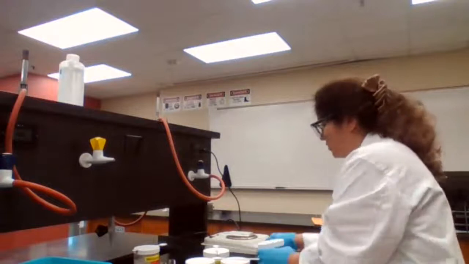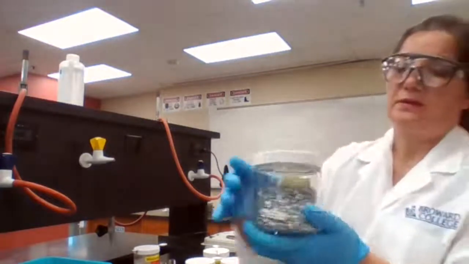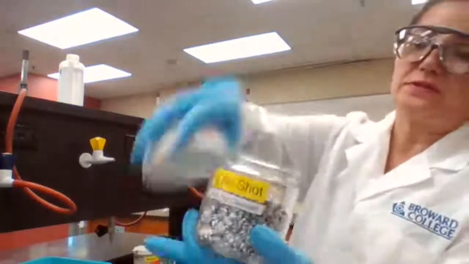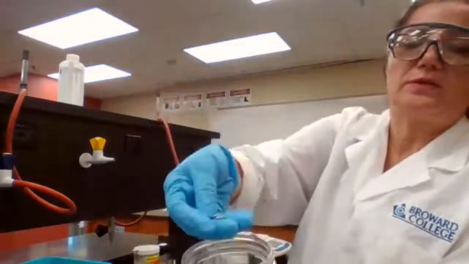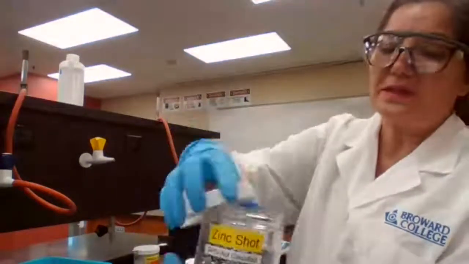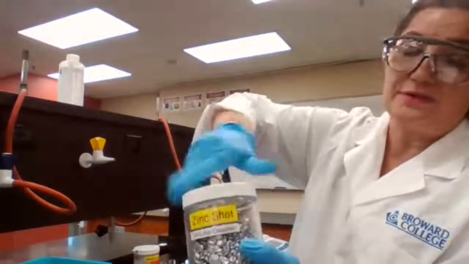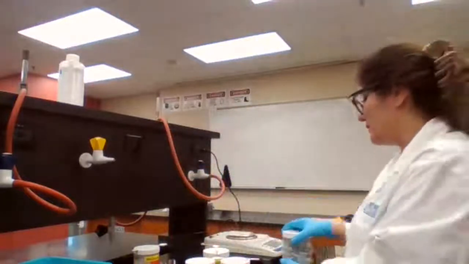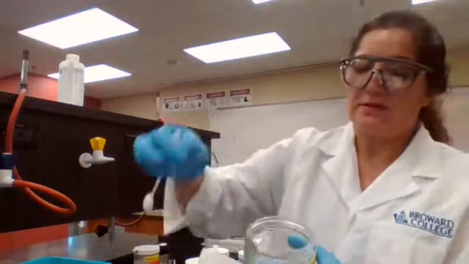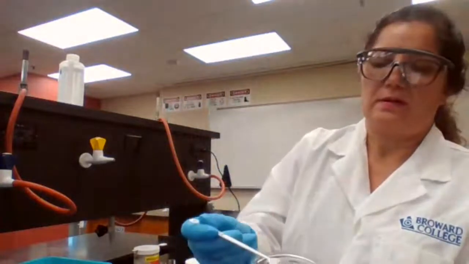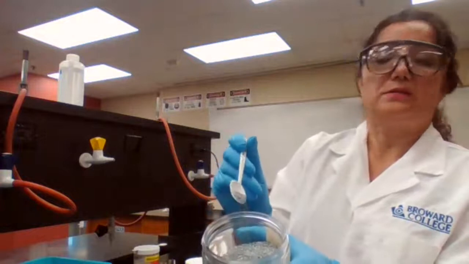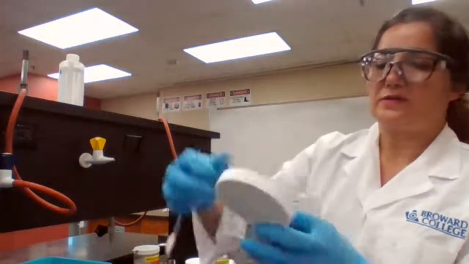So I'm just going to show you the difference. The zinc shots, larger pieces of zinc. We are going to compare the reaction for this. The larger the piece is, the smaller the surface area is going to be. And then we have the granular zinc, which is a smaller grain size of the zinc.